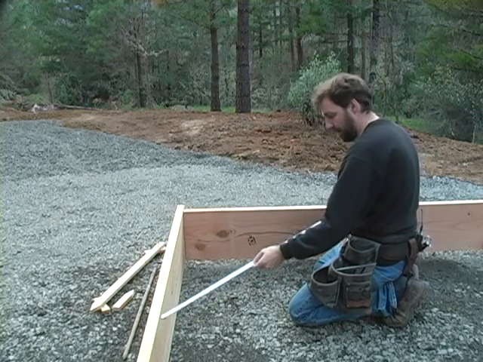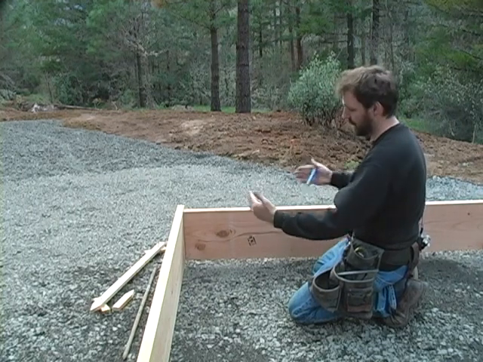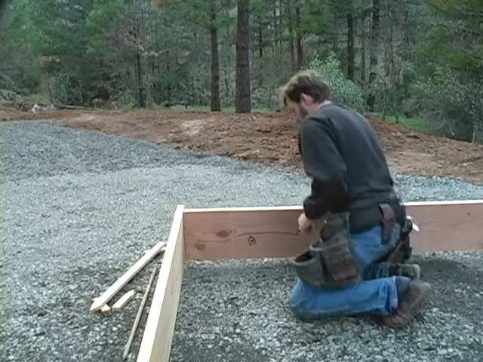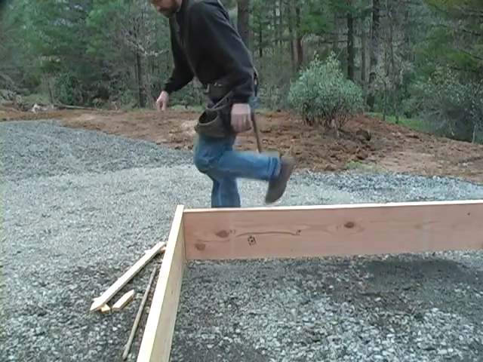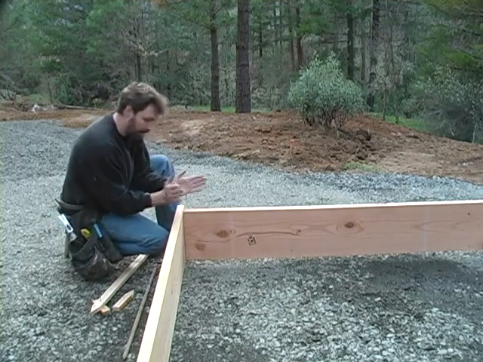Now in this case I'm off. I've already squared some of the other corners, and so I know that there's something funky with this corner. It's not actually that the whole building is out of square. So what I'm going to do is look at my bow as we set it before.